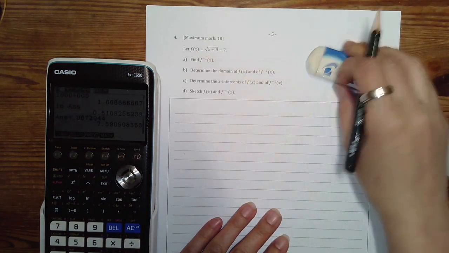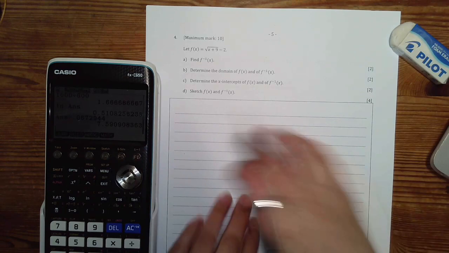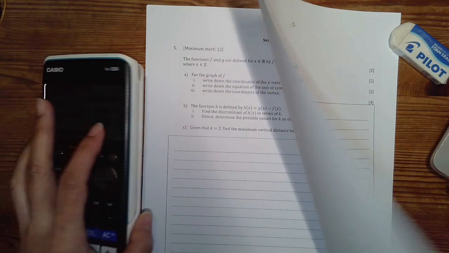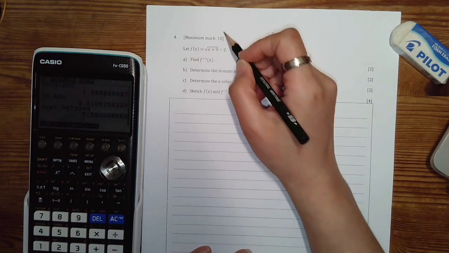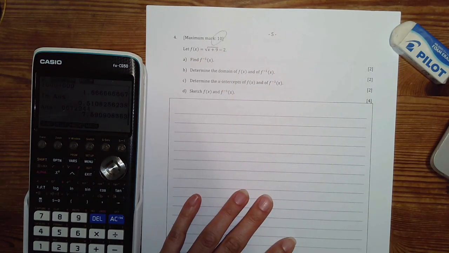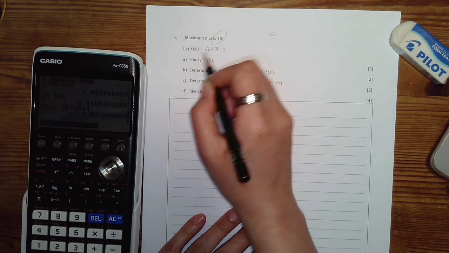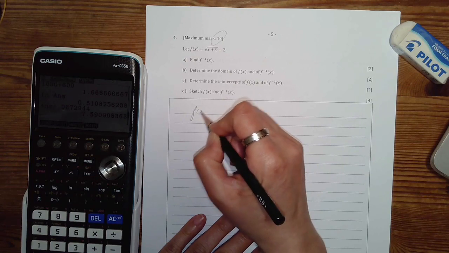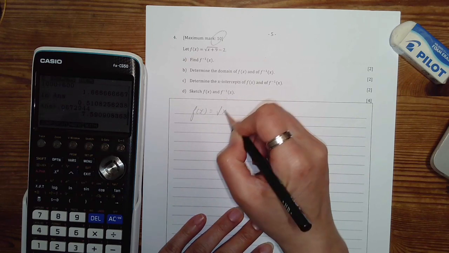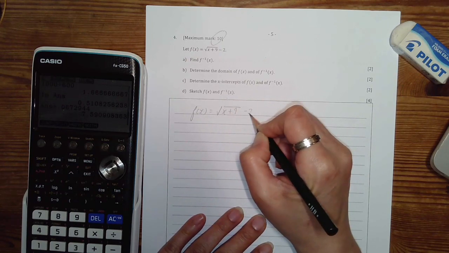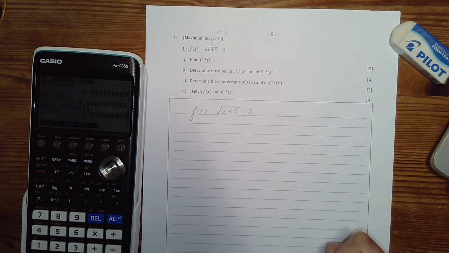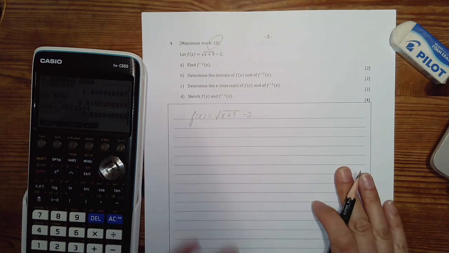Oh, so today we have a longer question. I'm not sure if it's section B or section A for this one, but to me 10 points is a big question, so let's do it carefully. Alright, so we have a function here: f(x) equals square root of x plus 9, minus 2. Oh, this is a trap here. A lot of my students fall into the trap, so let me go through it and you will know what.